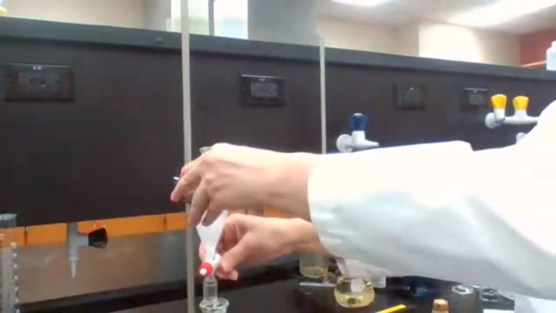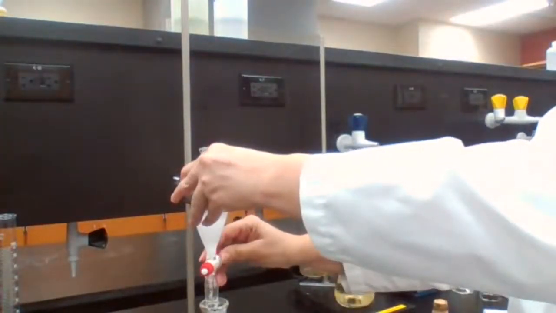Now I'm going to separate the bottom layer, try to get it out.